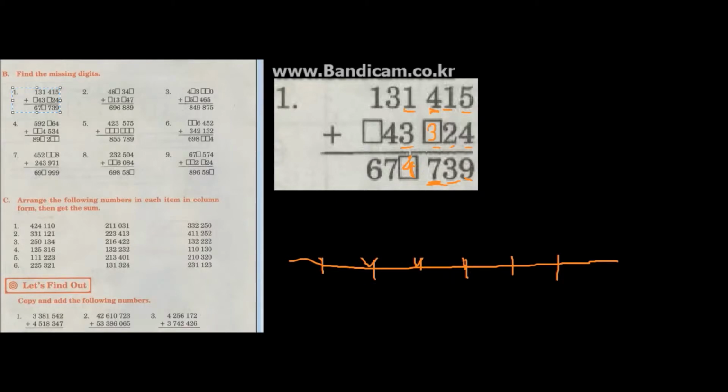And change the brush. Now I'm going to write 100,000, 200,000, 300,000, 400,000, 500,000, and 600,000. So you can do the same thing.